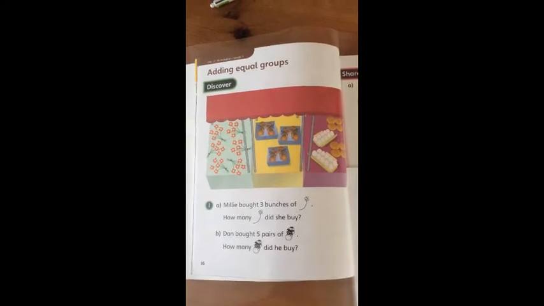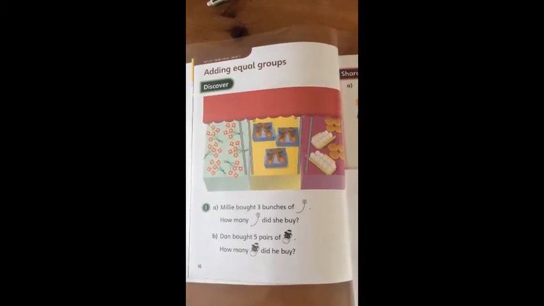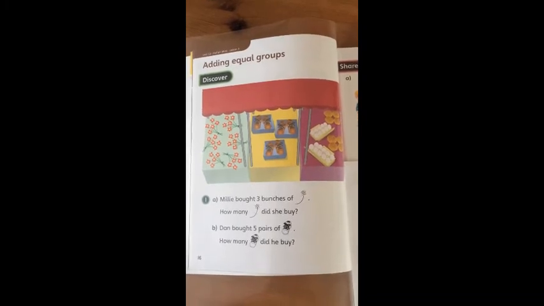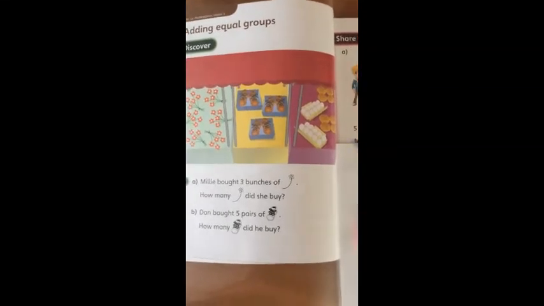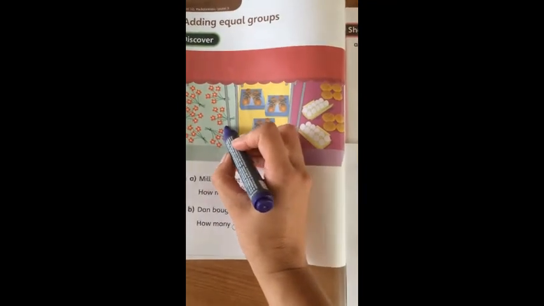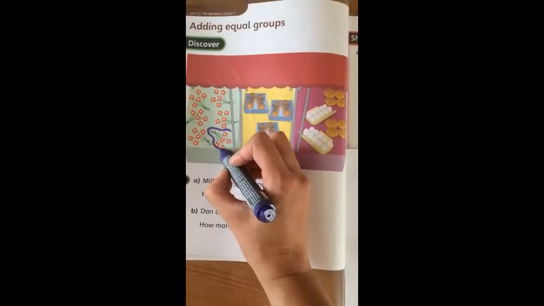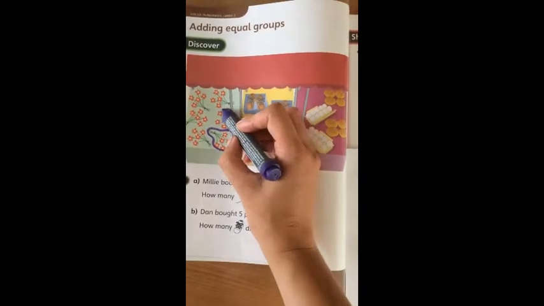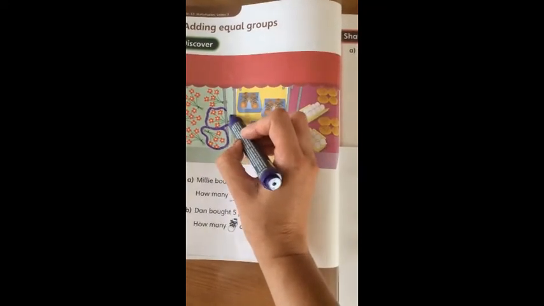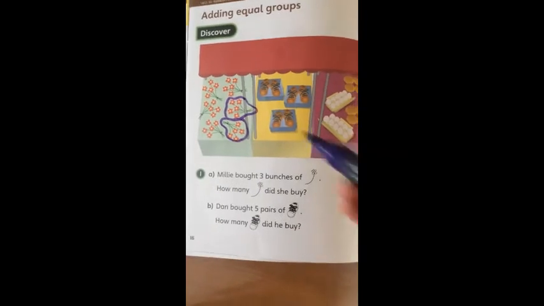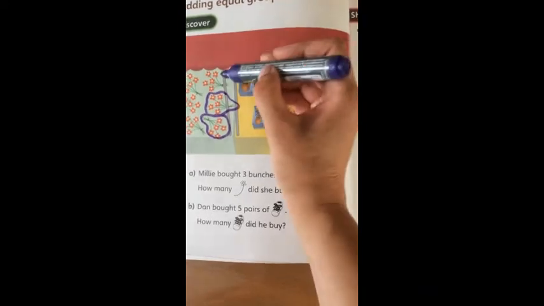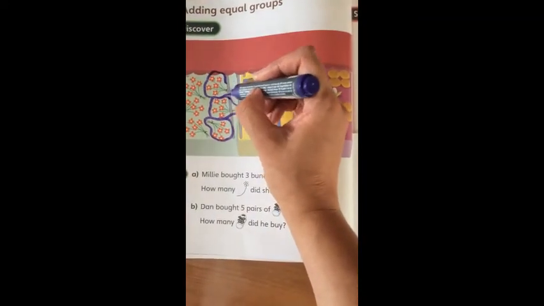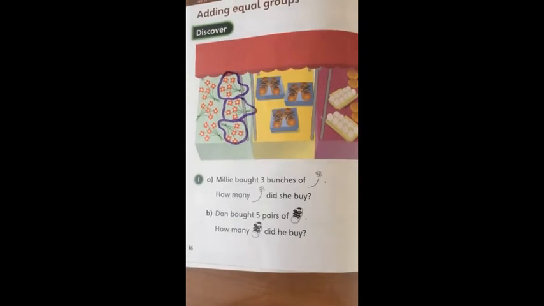Let's share our ideas first for 1A. Millie bought 3 bunches of flowers. So the first thing we've got to think of is how many are in each bunch. We've got to work it out, haven't we? So I would find this easiest if I got my pen and I circled. There's 1 bunch. There's another bunch. How many bunches have I got so far? 1, 2. And how many do I need? I need 3. So there are my 3 bunches.